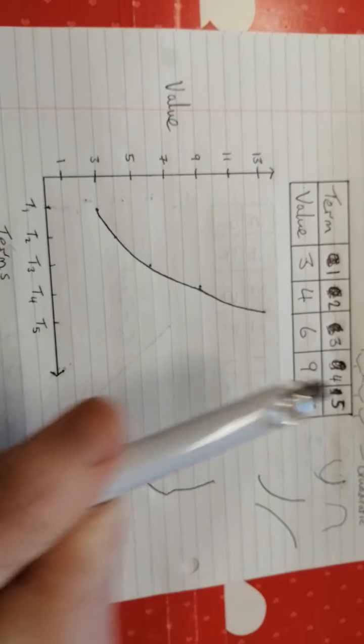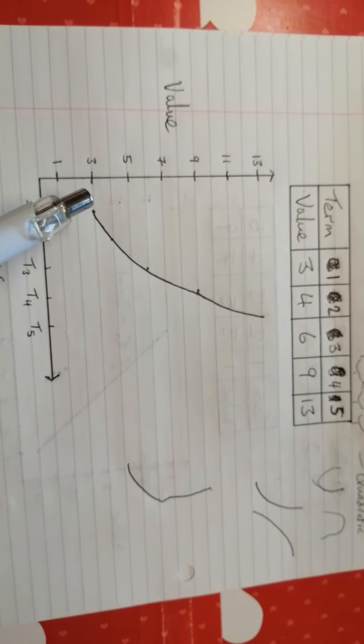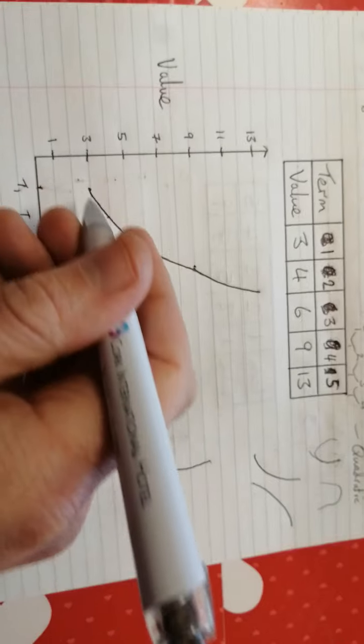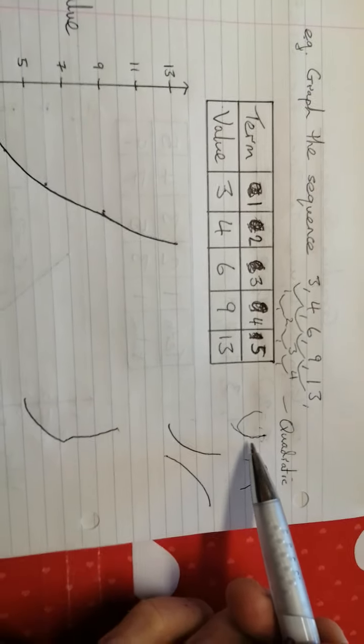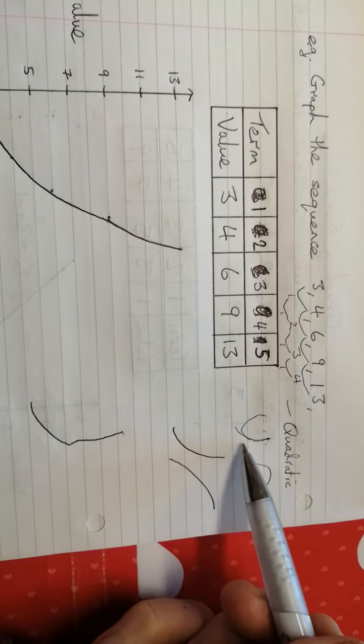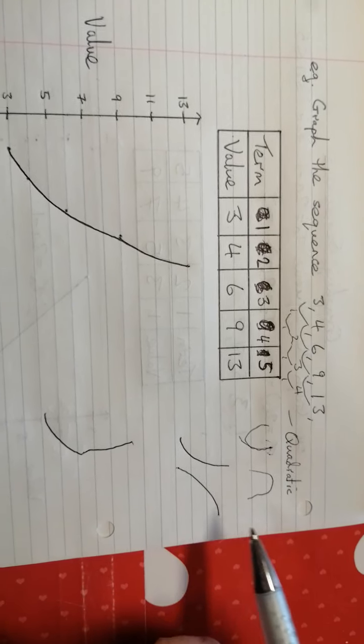So again, this is the sequence that we were asked to graph. Value on this side, terms down on this side, curved shape. It should be a portion of a parabola, either a portion of a U-shaped or an N-shaped parabola.